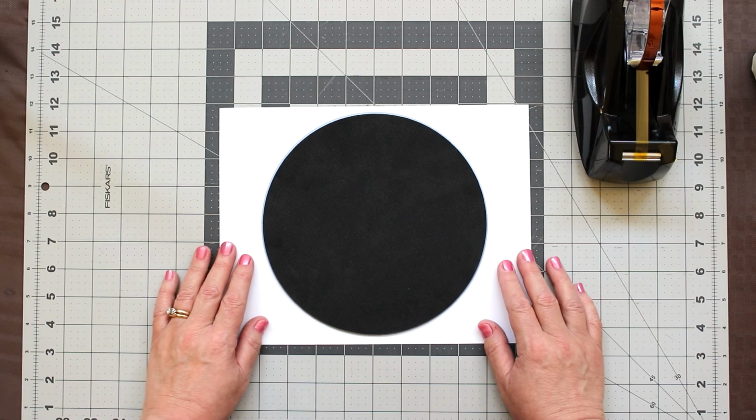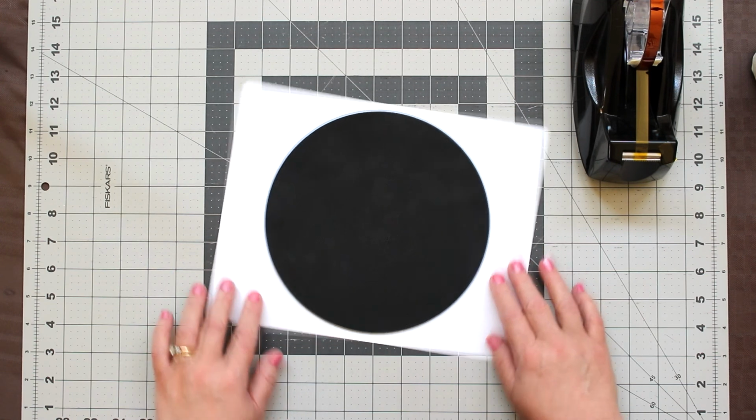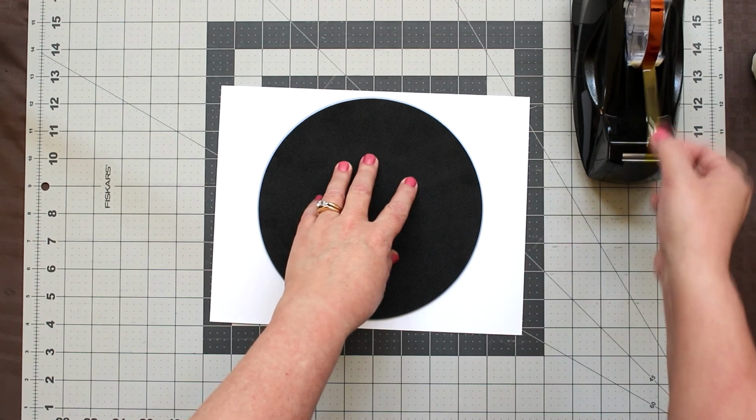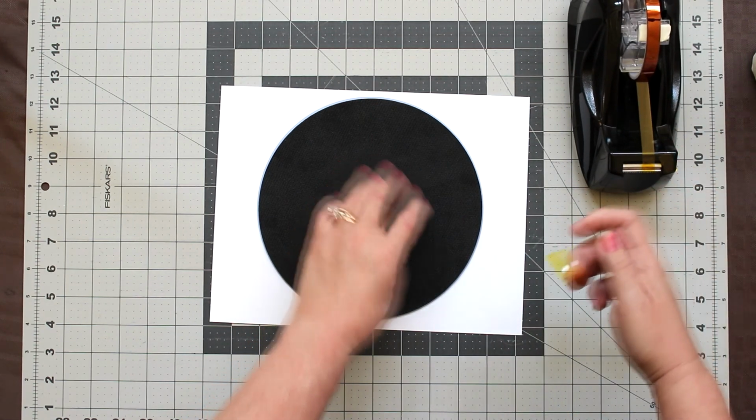So I'm just going to take a few moments here to make sure that it's aligned correctly, and then I will use my heat tape and just stick that down onto the paper.